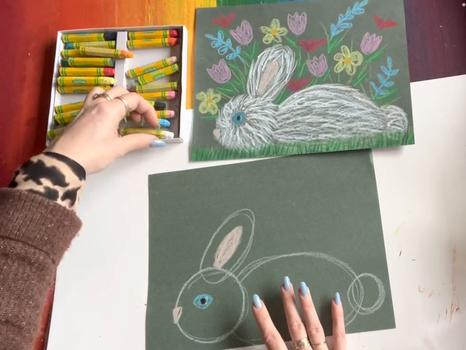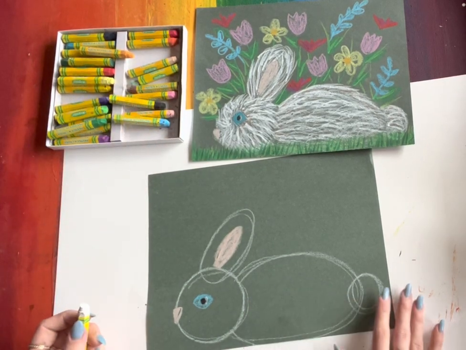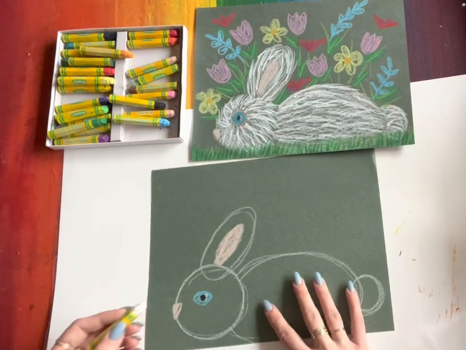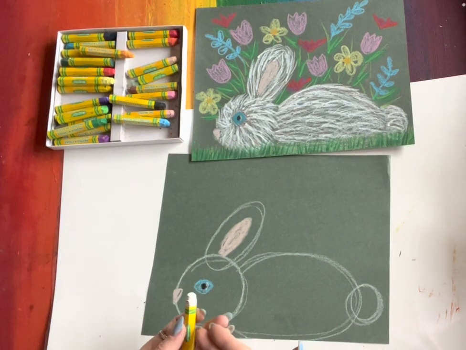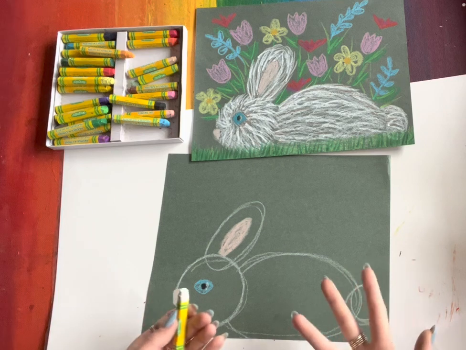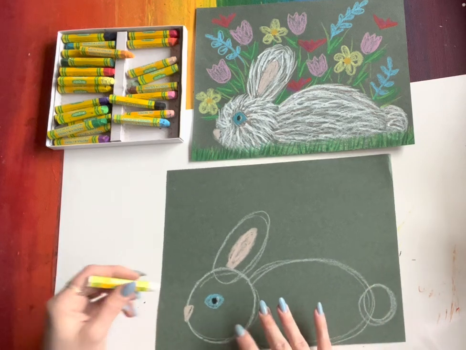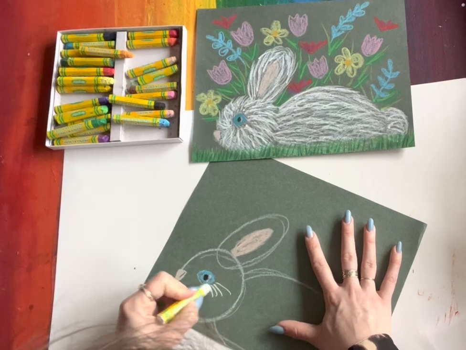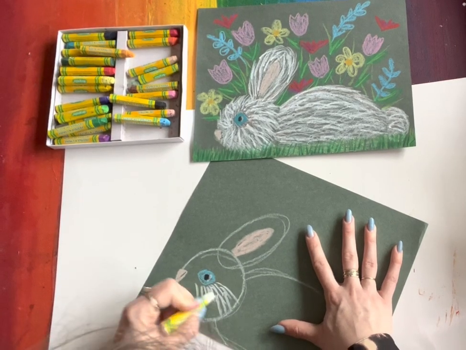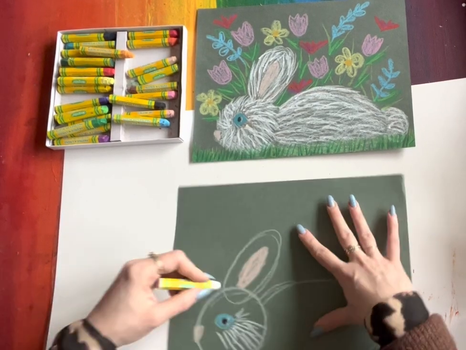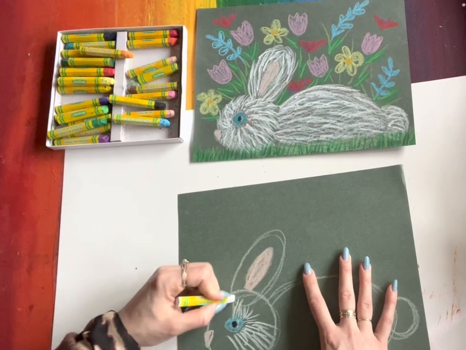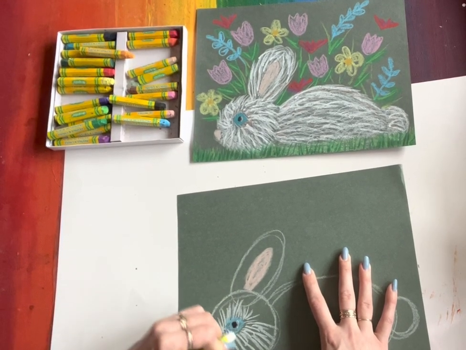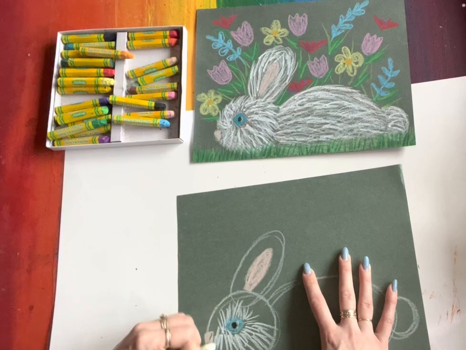Okay, so now comes the fun part, adding that furry texture. So you're going to take your white, your gray, even brown. You can mix all of those colors if you'd like. And you are going to start adding the fur. All these little lines are going to make the illusion that your bunny really has fur.